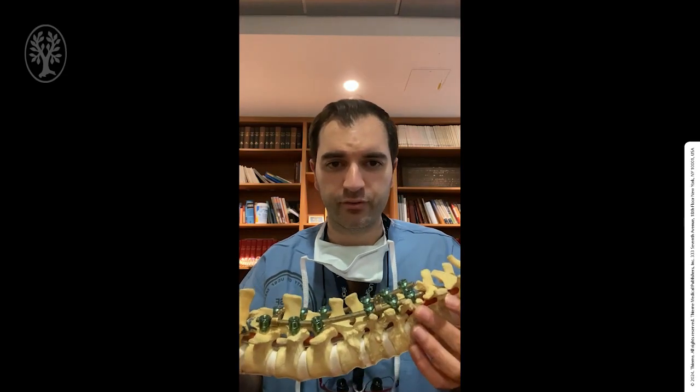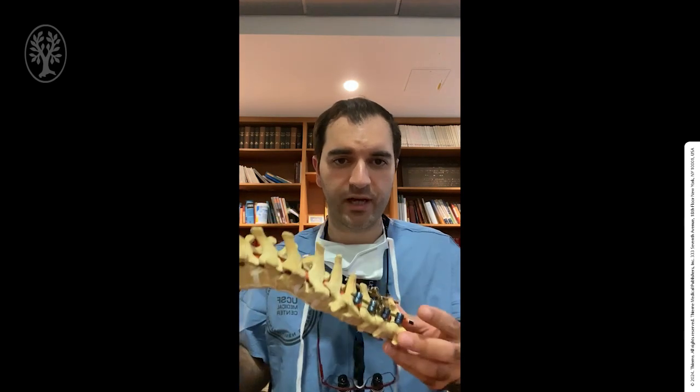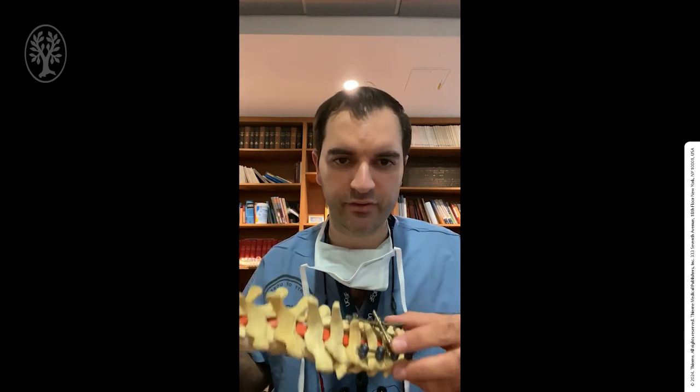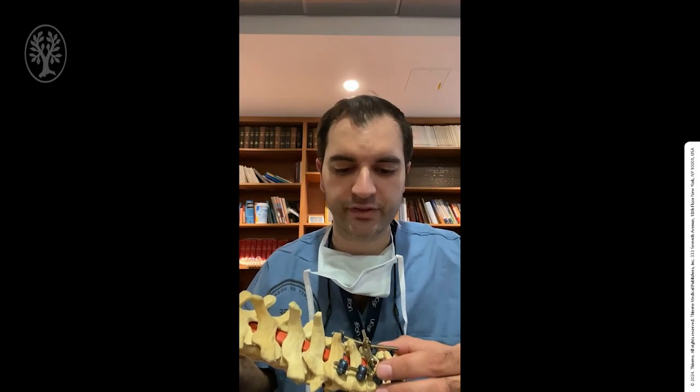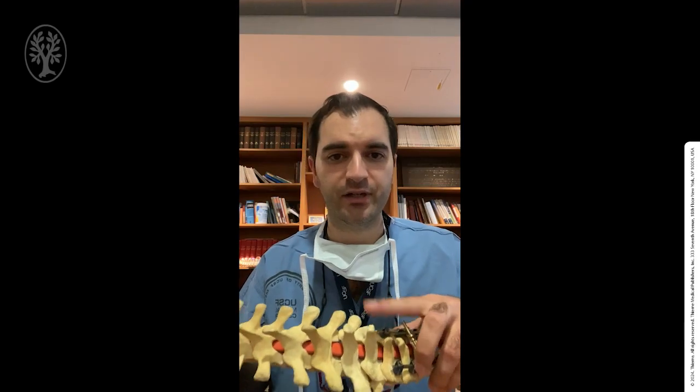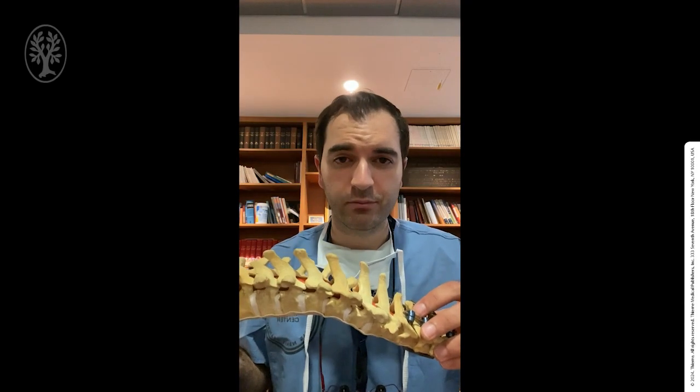There are other anchors we can use, and even if we use screws, we can place them in different locations and use them in a different manner. In this case, we have the pedicle screws. If we go to the cervical spine, we can use lateral mass screws. Oftentimes the pedicles in the cervical spine are smaller, therefore it's safer to place them in the lateral masses. We can also place them in the lamina in certain cases. Even further, we can place them into the vertebrae.